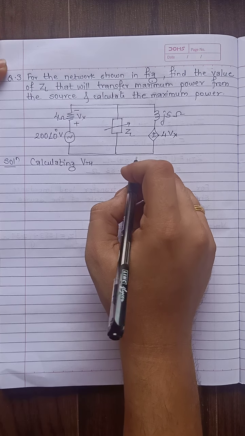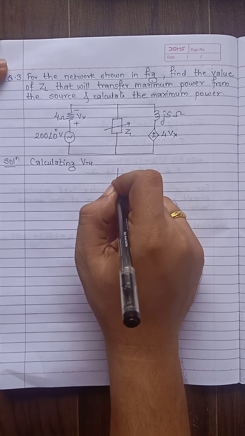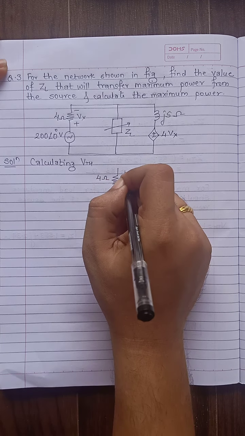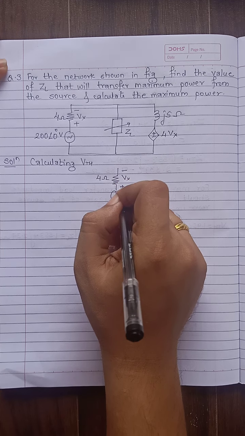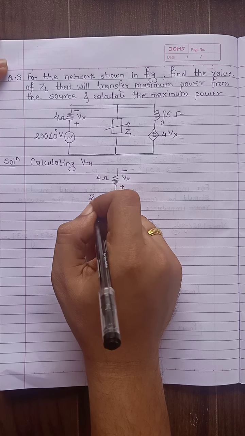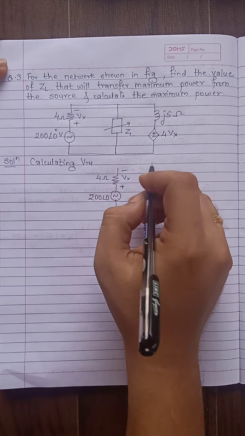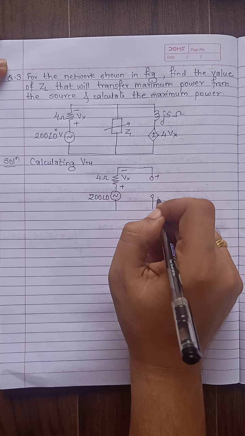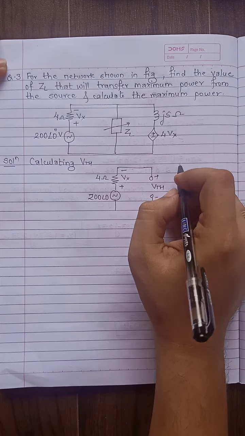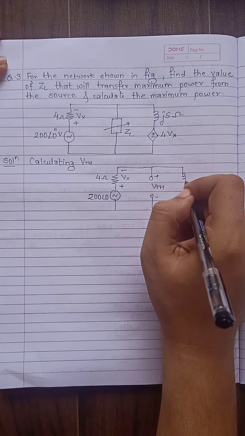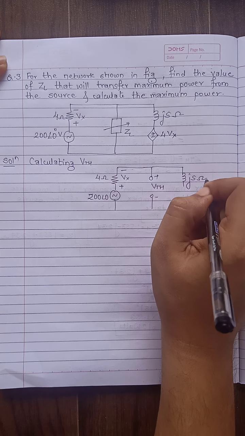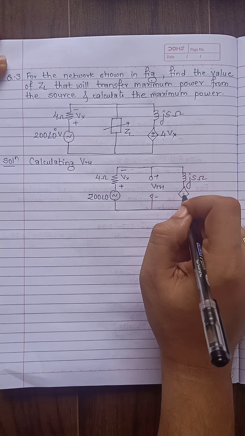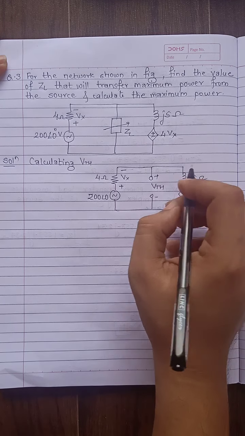For that I'll redraw the circuit. This is 4 ohms minus plus Vx, 200 angle 0, Vth, j5 ohms, plus minus 4 times Vx.